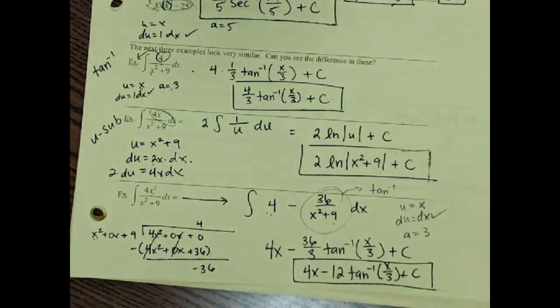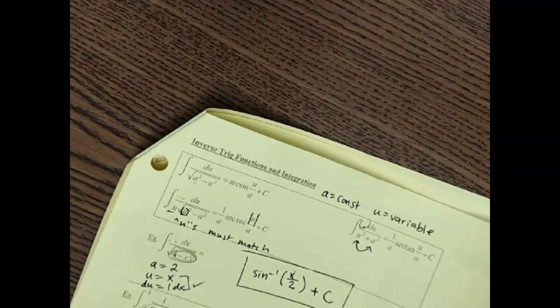So those integrations, again, there's just pattern recognition. Once you are really good with the pattern, these ones really aren't too bad. In fact, they're kind of fun, I think, but they can be challenging for sure at first.